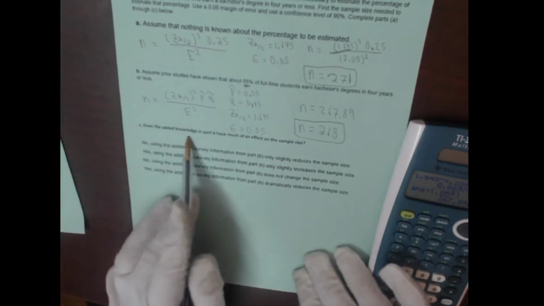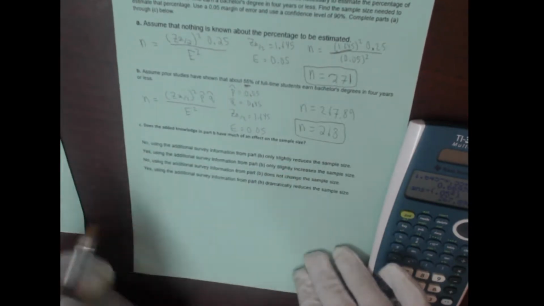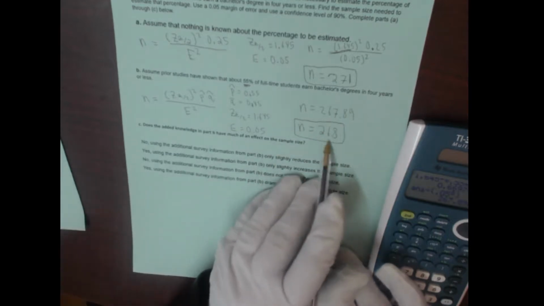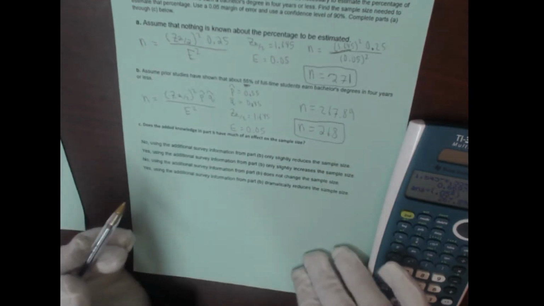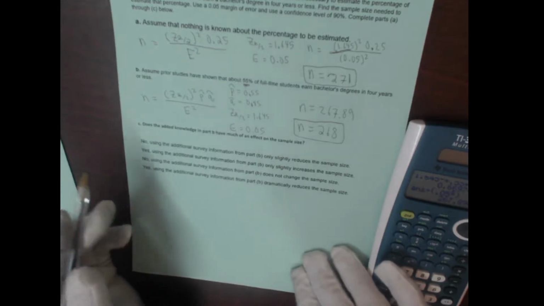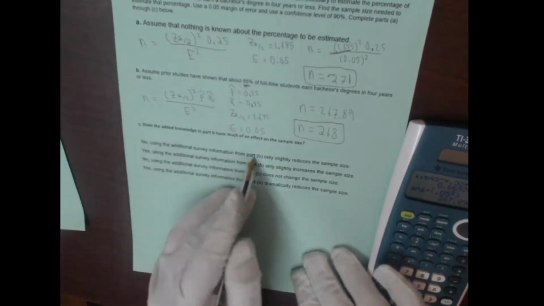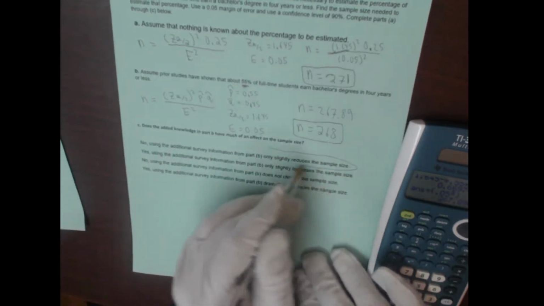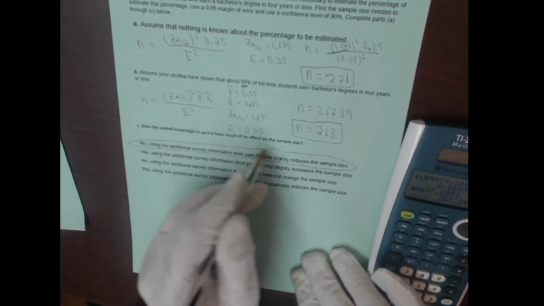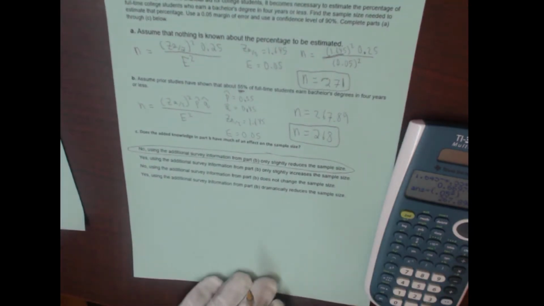So, does the knowledge added in Part B have much of an effect on the sample size? I would say no. You're only shrinking it by 3 people. So I would say using the additional survey information only slightly reduces the sample size. This is kind of a judgment call, but if you're only saving 3 people, that's not a huge saving. So I believe that this is correct.